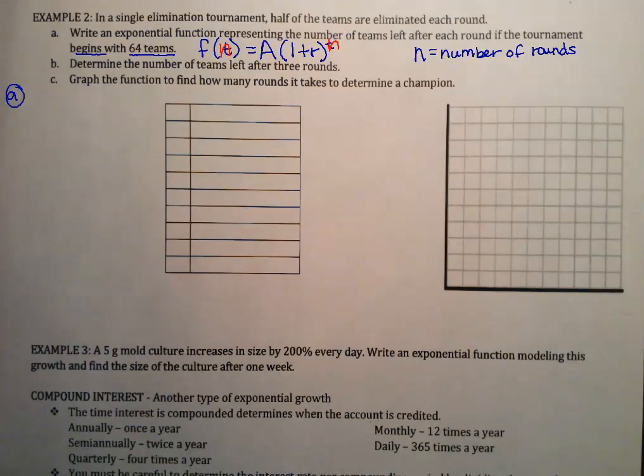So if we're beginning with 64 teams, A, our initial value, is 64. Then if we go back and read, in a single elimination tournament, half of the teams are eliminated each round. So what's my rate? We have to think, teams are eliminated. So is this growth or decay? It's decay, so it's going to be a negative, and half of the teams. So that's going to be a negative 1/2.